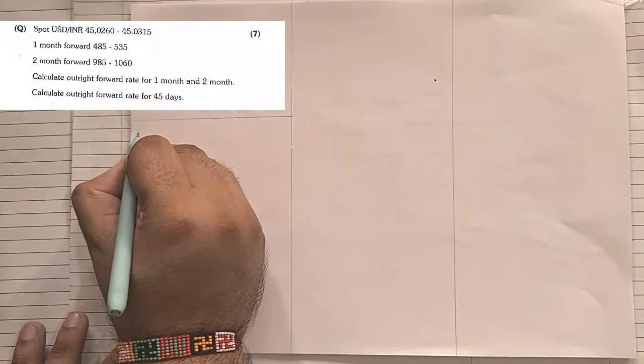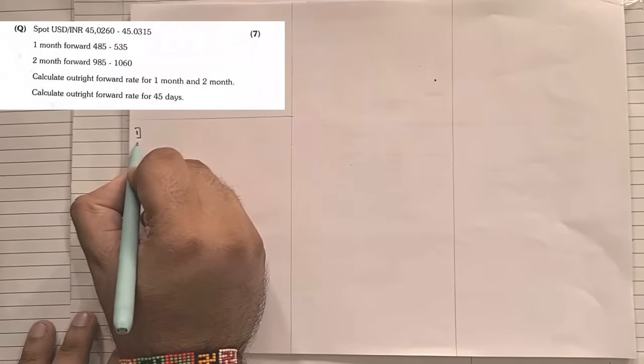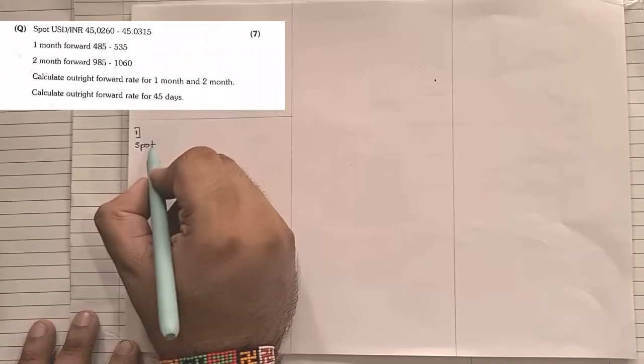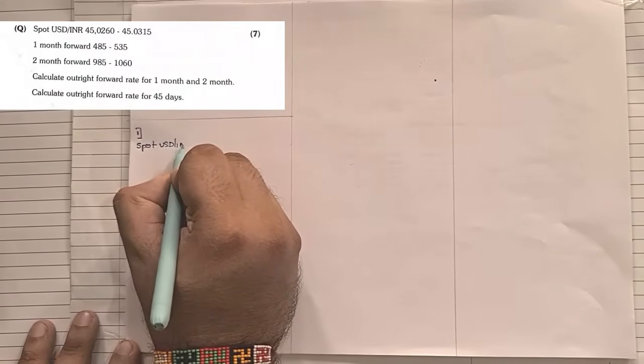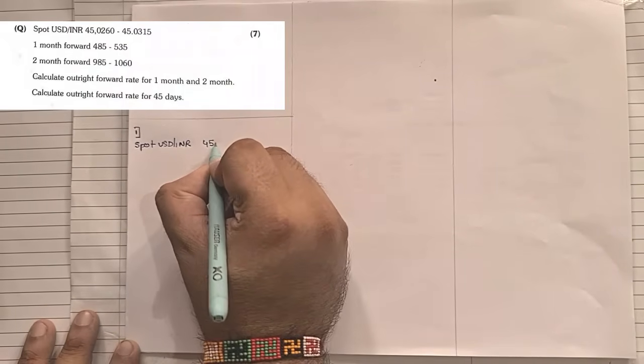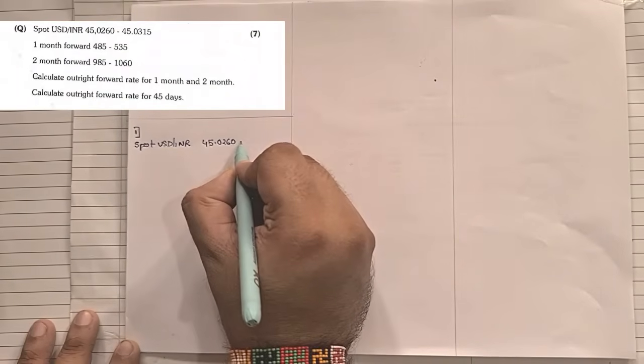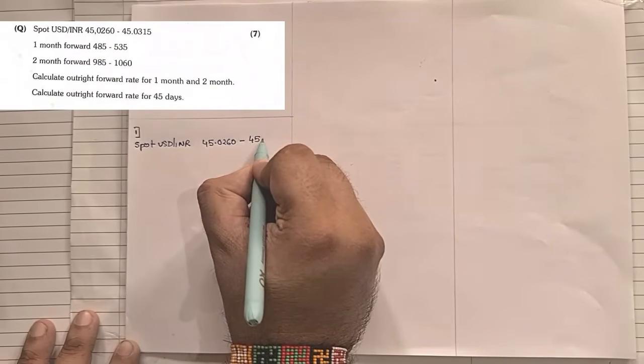First we are going to find the outright forward rate for 1 month and 2 months. Very simple, look at this very carefully. You're doing the first part. Here the spot USD to INR is given as 45.0260 on one side, and the other is 45.0315.